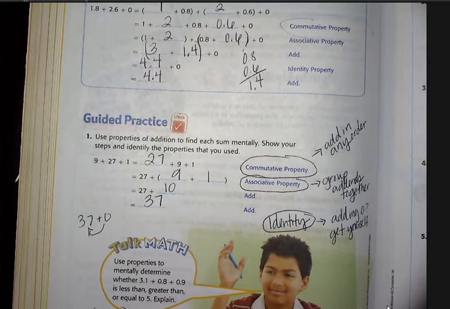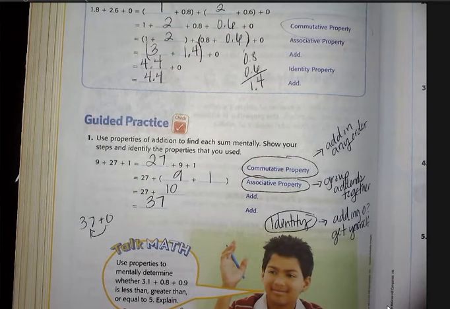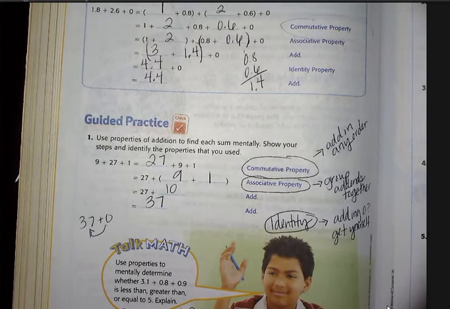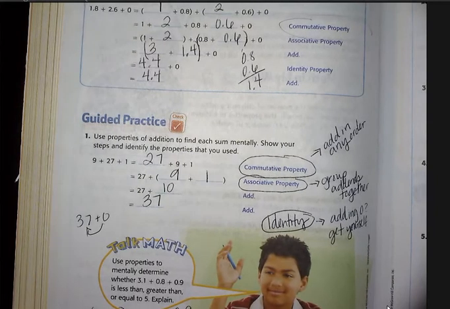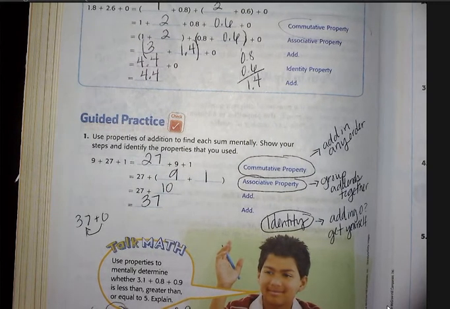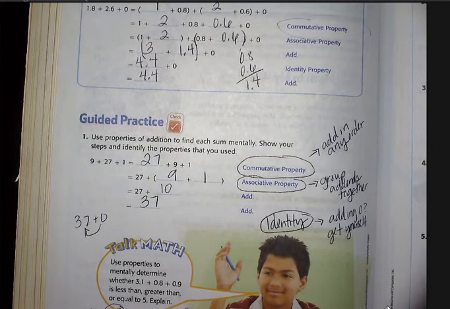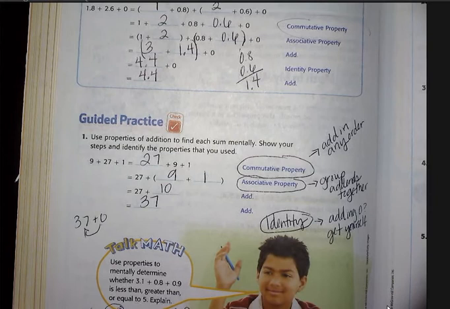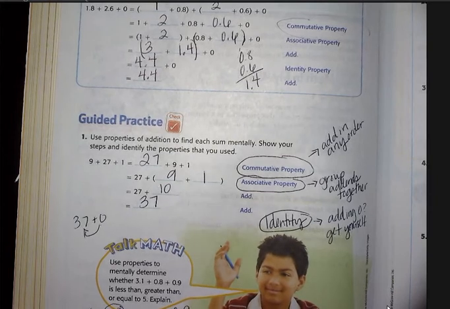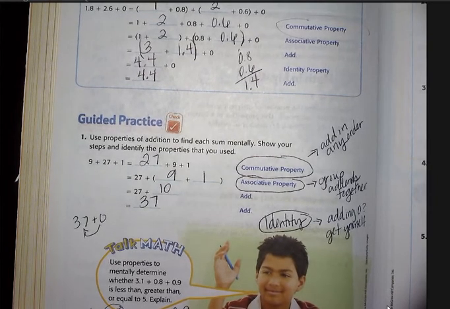Plus 0.8 plus 0.9. Oh, now watch this. Because I can rearrange them, let's skip that one. So let's go 3 plus 0.8 plus 0.9, and let's add that one in at the end, plus 0.1.